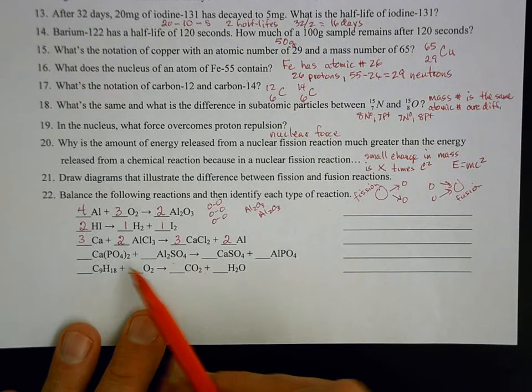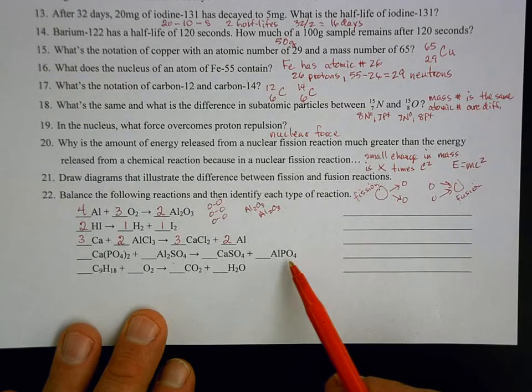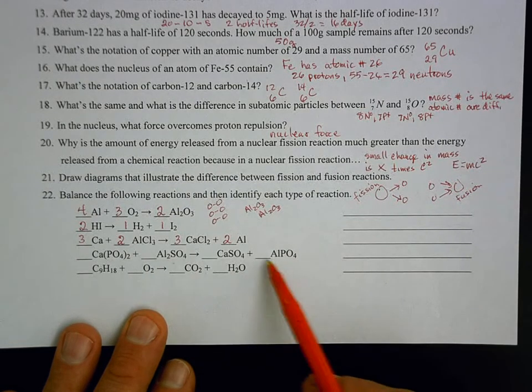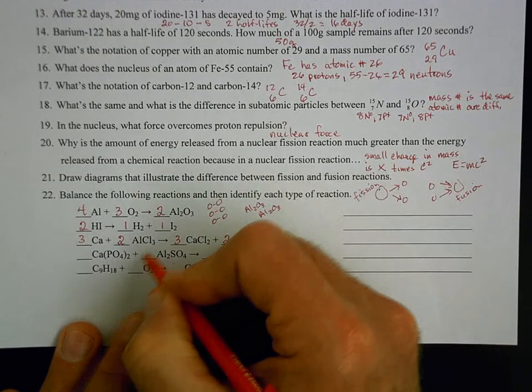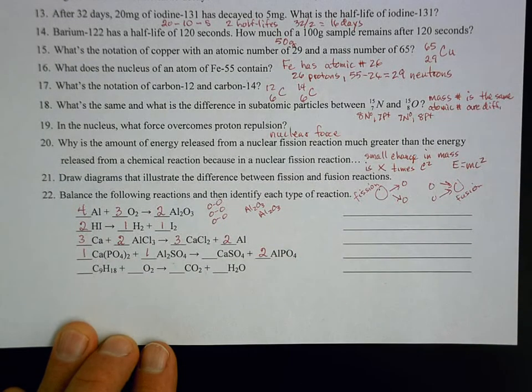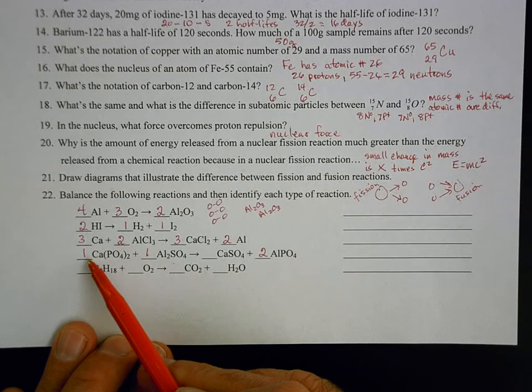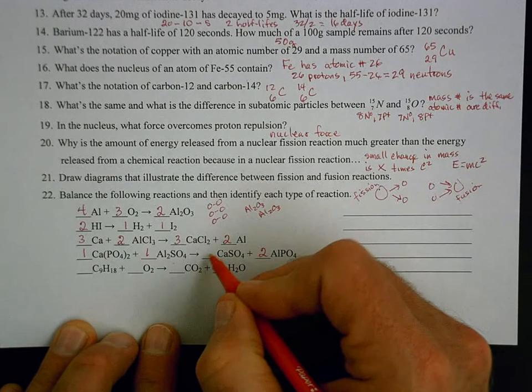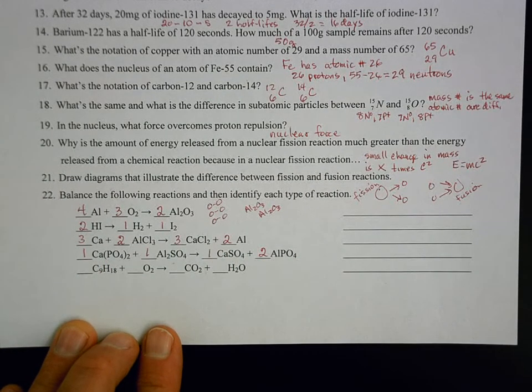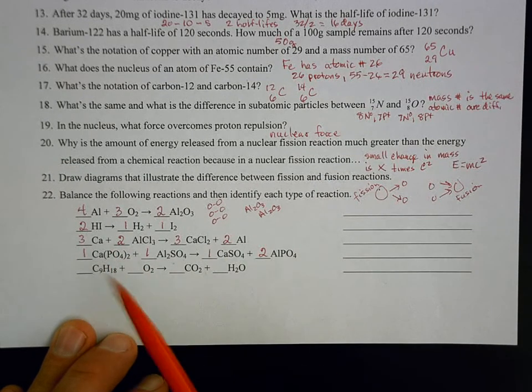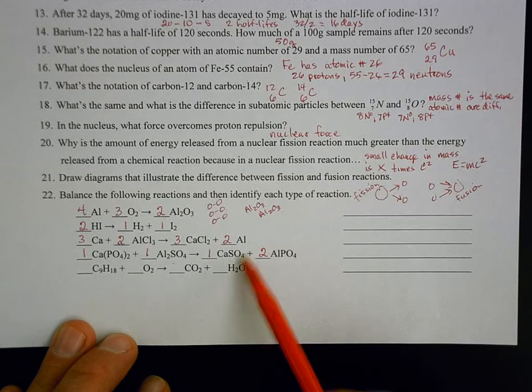Next one, 2 PO4s, 1 PO4. Likewise here I have 2 Als, 1 Al. So put a 2, 1, 1. That takes care of the PO4s and the Als. But putting a 1 there means I have only 1 calcium. So I have 1 calcium. Please note, I did not do the sulfur by itself. Okay, I did not do the phosphorus by itself. I just treat the entire PO4 as one thing, the entire SO4 as one thing.